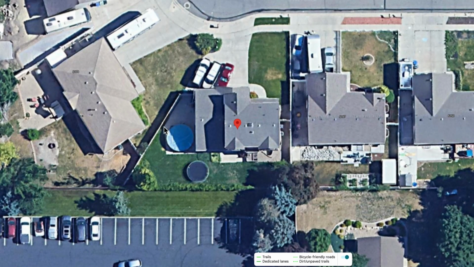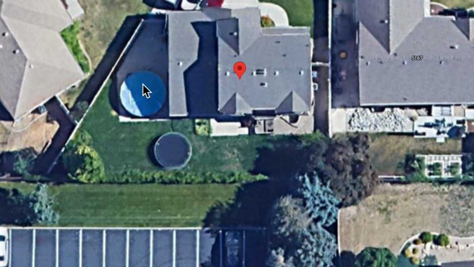We're going to go into the backyard. I'm just going to start right here at the pool just to show you. We're going to right click, measure distance. Oh, my dot's in the wrong spot. Left click and hold onto that dot, and while holding left click, move it wherever you want.